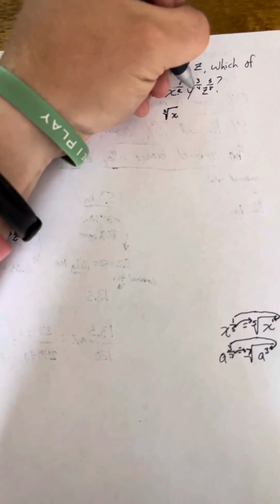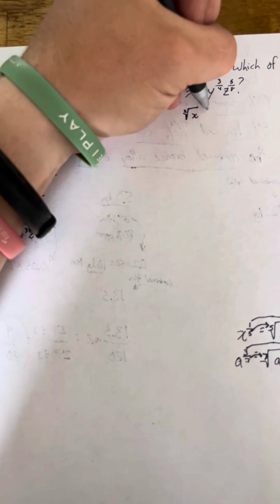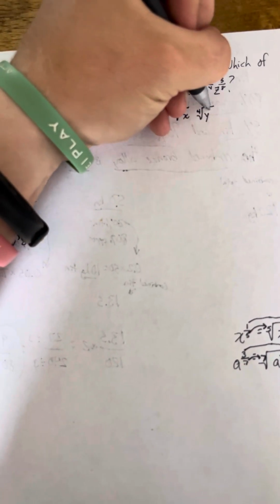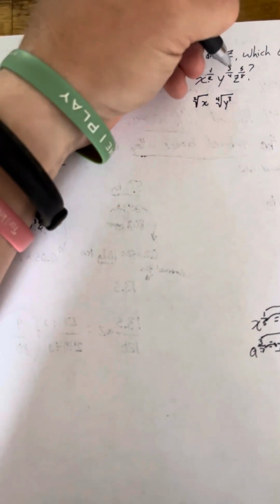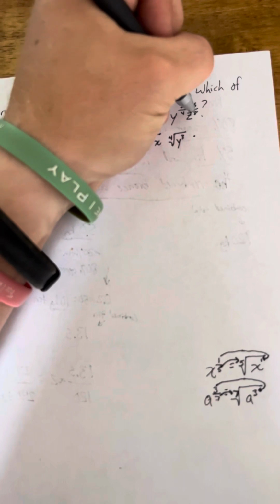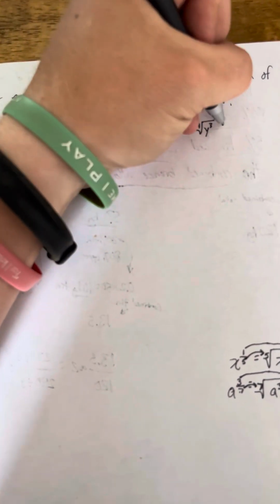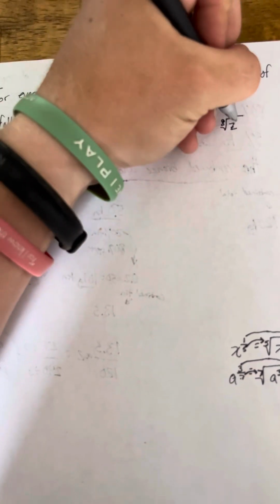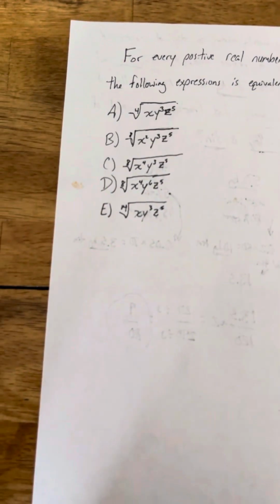This would become the 4th root of y to the 3rd, because the numerator is your power. And this would become the 8th root of z to the 5th, because 8 is your denominator.